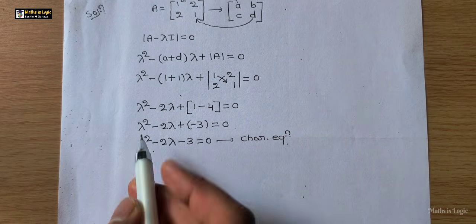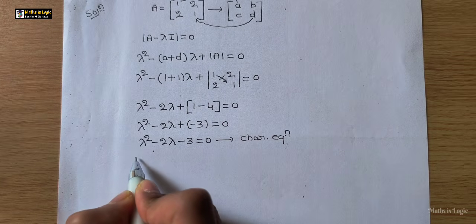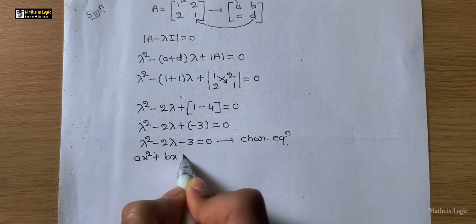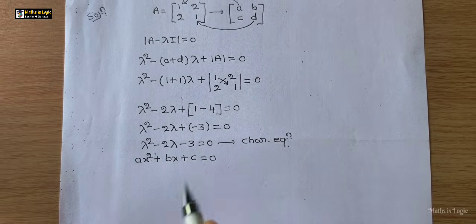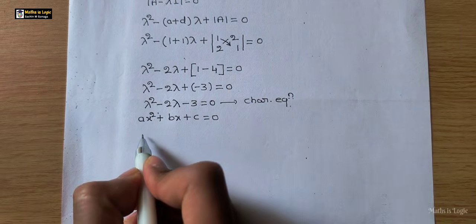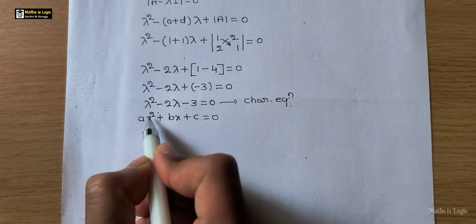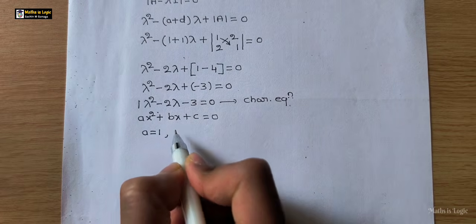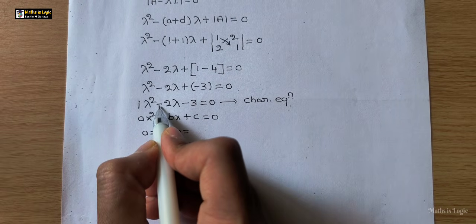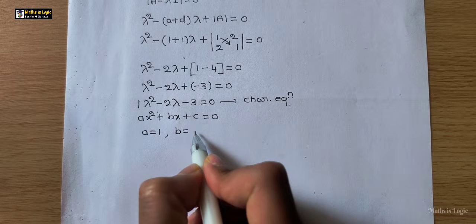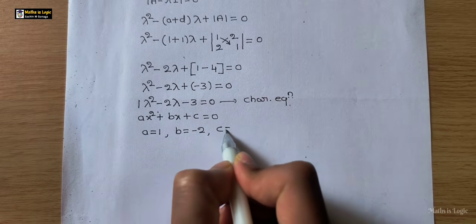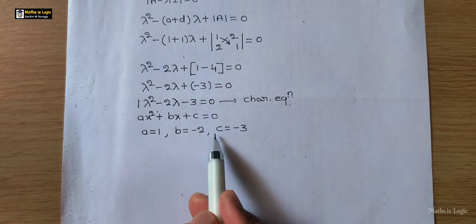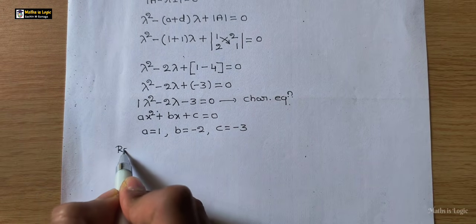After finding characteristic equation, compare that characteristic equation with the standard form. What is that? Ax square plus bx plus c is equals to 0. So write a value. So a is equals to lambda square coefficient. Nothing means 1. So write a value is 1. B is equals to, including the negative sign, lambda coefficient, that is minus 2, and C is nothing but minus 3. After writing A, B, C, next we need to find out the roots.